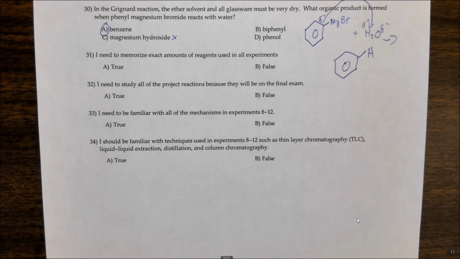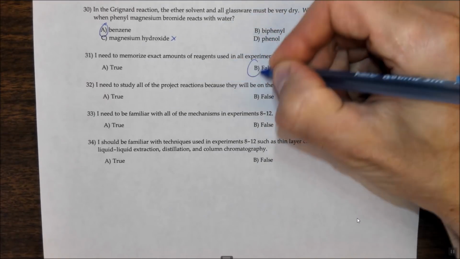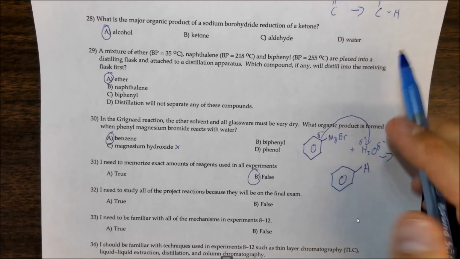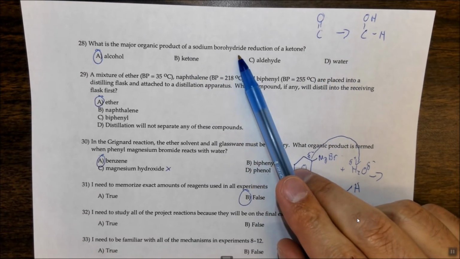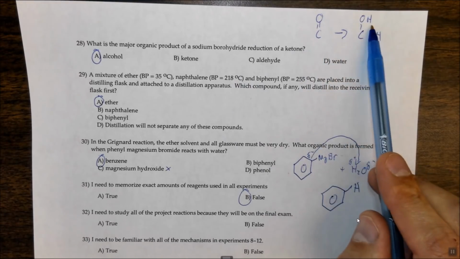That being said, I do want to give you a little bit of advice, and we did it in the way of questions about how to study for the final. I need to memorize the exact amounts of reagents used in all experiments. We are not going to ask you picky details on the final about amounts used. To give an example of the borohydride reduction, we want you to know that sodium borohydride is a reducing agent and it will turn a ketone into an alcohol.